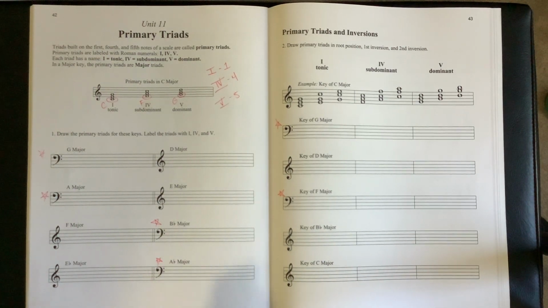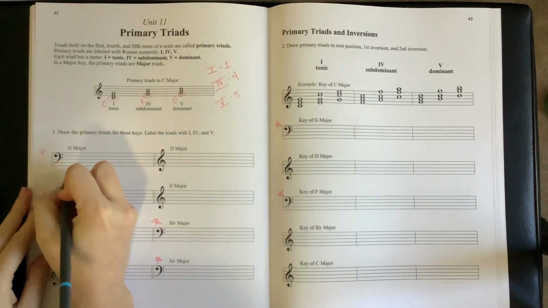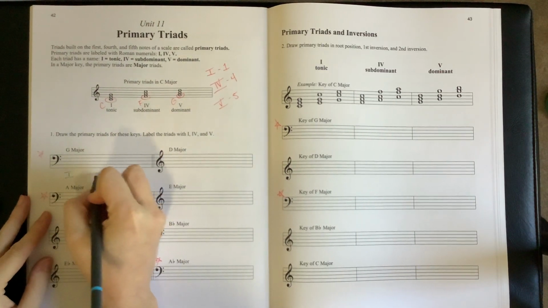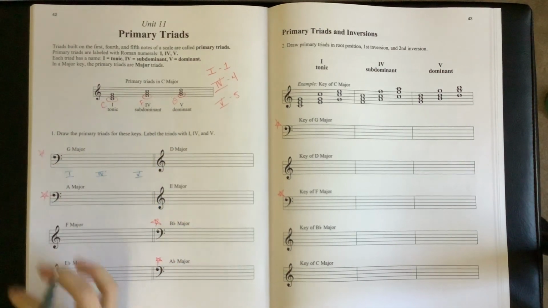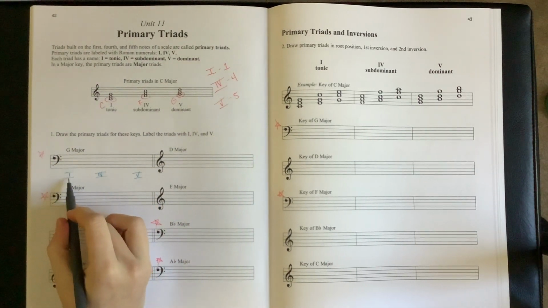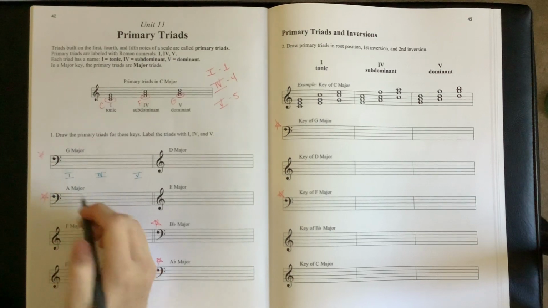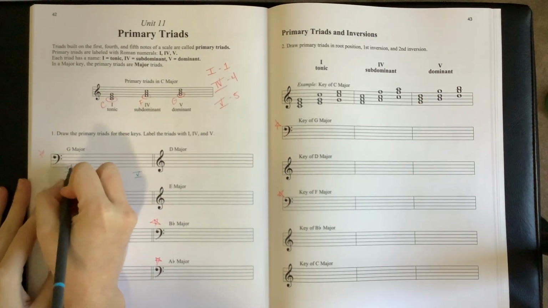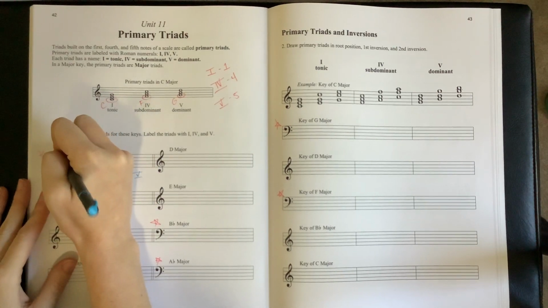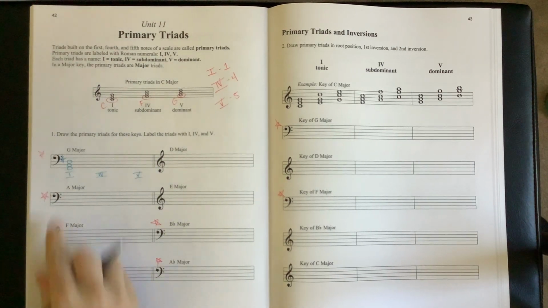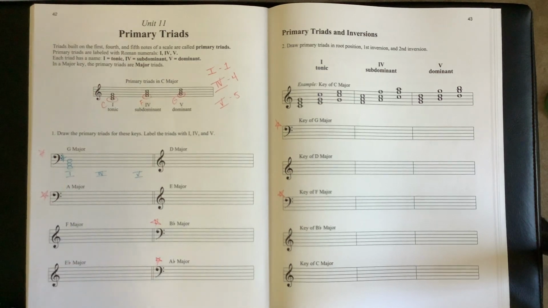So let's just go ahead. I'm going to mark my chords underneath my staff, so everything is neatly right on top of it. So my 1st scale degree in G major is G, so I'm going to build a triad off of G. Now I can put here, just off the corner of my eye, so I can remember, the key signature of G major is F sharp.